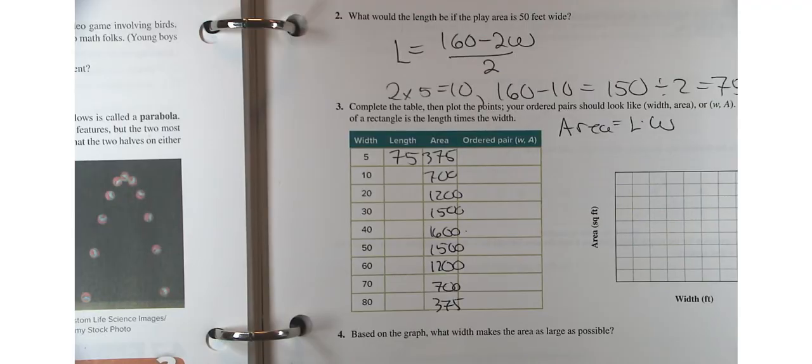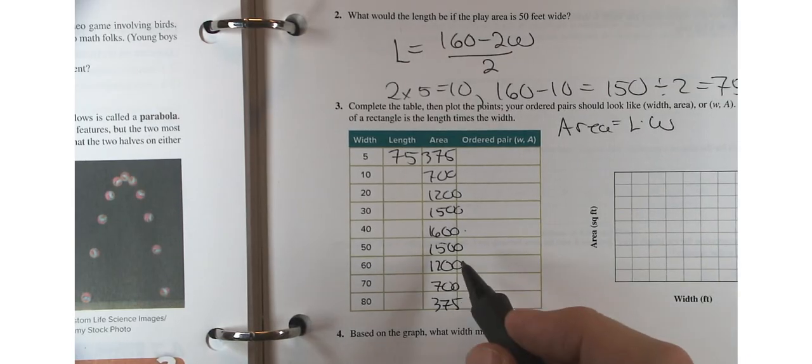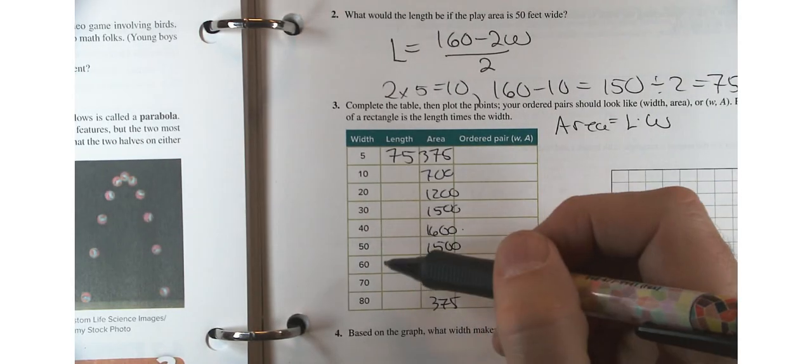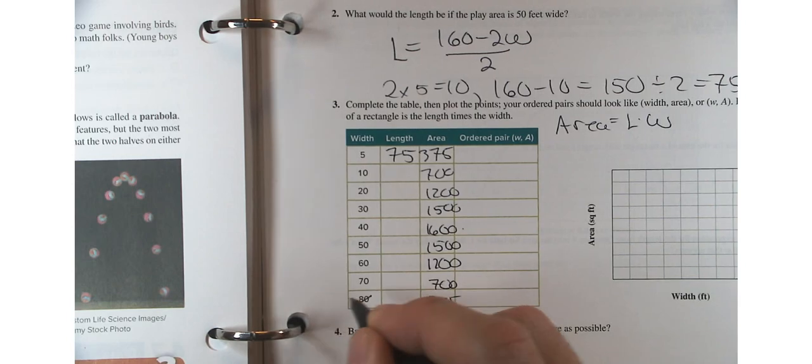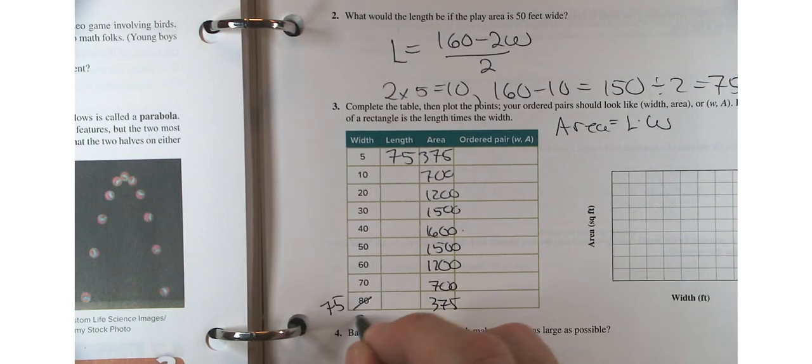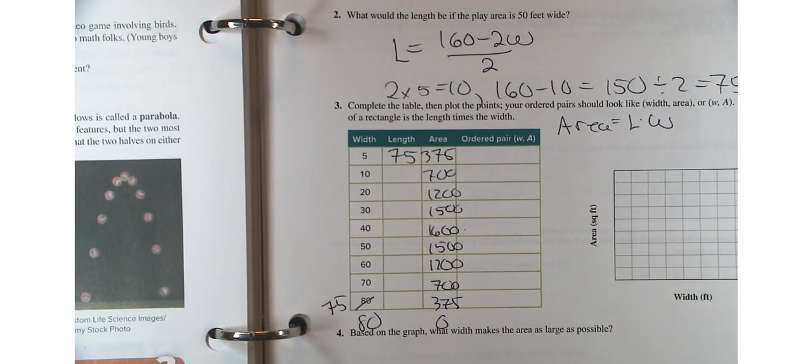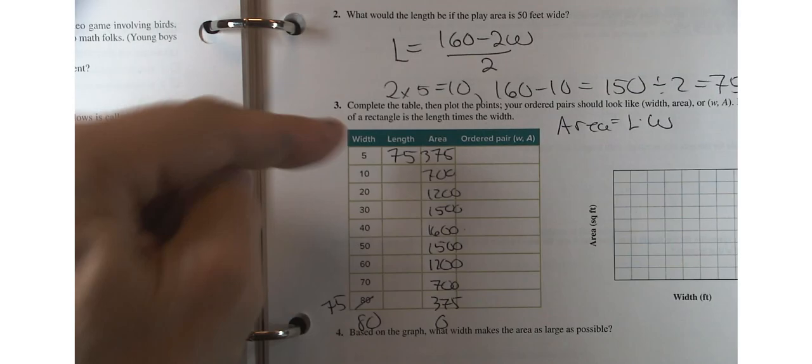Nice. If you were to graph this, what's that? The last one should be 0. Must have miscopied something someplace. Oh, that's because these aren't symmetric points. Here, let's do this. Let's do 75, and then do 80, and that would be 0. Nice fix. All right, so yeah, this would be 75. It's just the flip side of this.